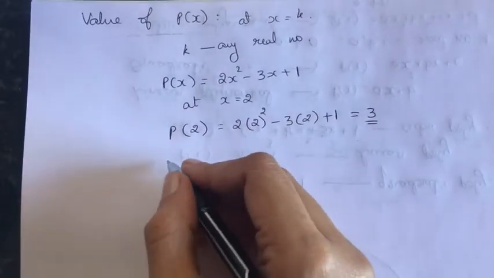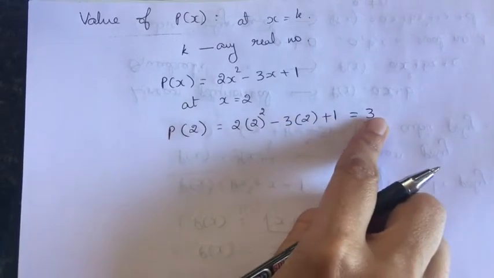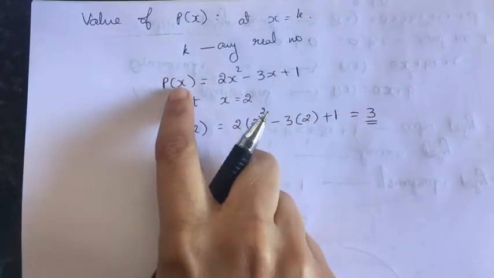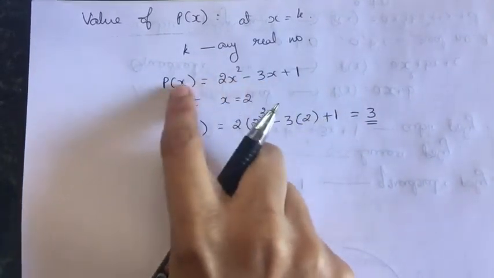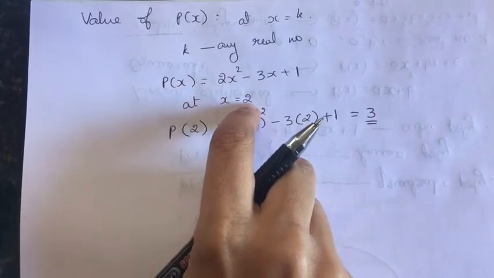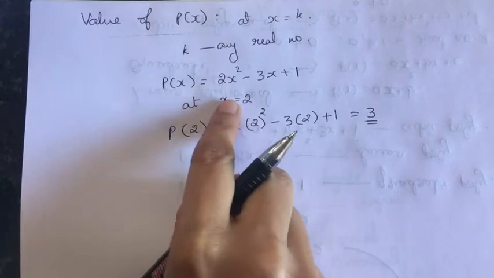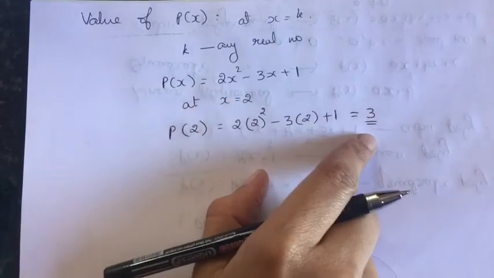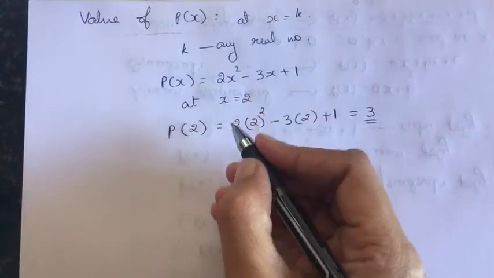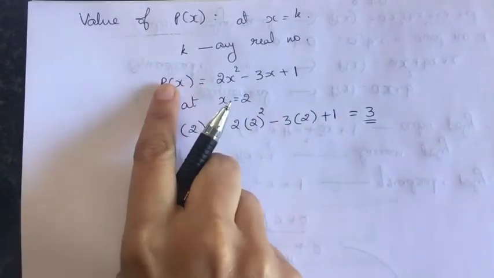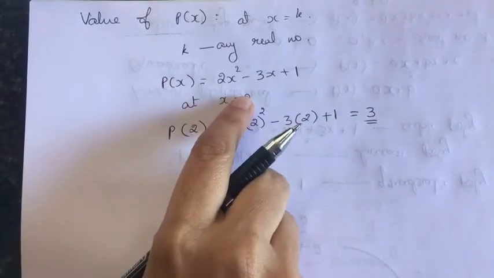So the value 3 is obtained by replacing x in p of x by 2. That is nothing but the value of p of x at x equal to 2. 3 is the value of the polynomial at x equal to 2.